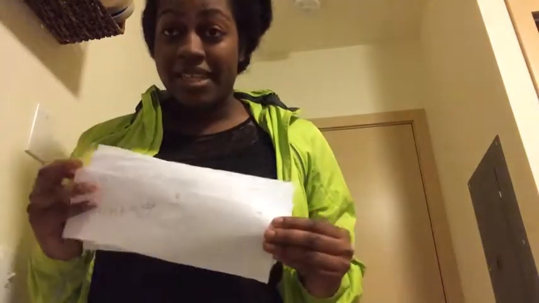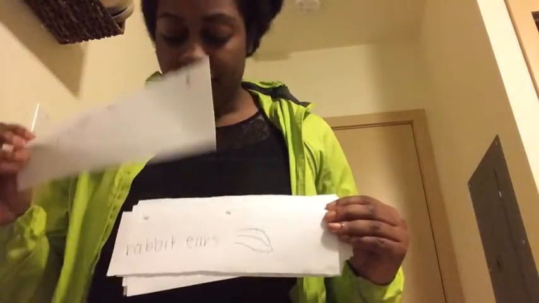So we have the basil label, the lavender label, the fern label, the roses label, tomato label, mint label, and rabbit ears. So what we're going to do with all of these is we're going to replace the ones that were made last year and put these ones, because the ones that were made last year are kind of getting a little dilapidated. So that's what we're going to do today.